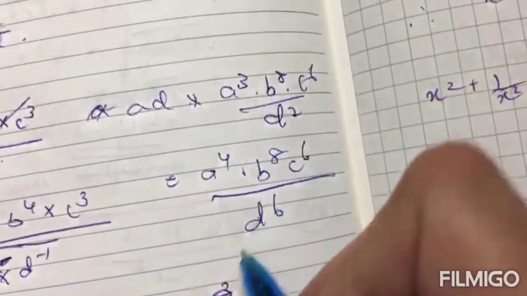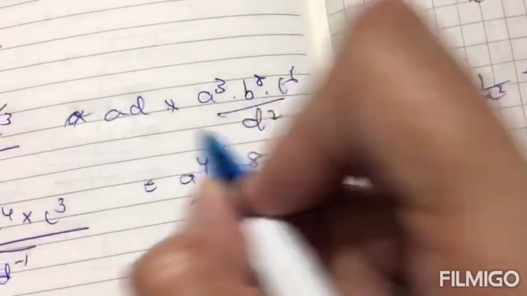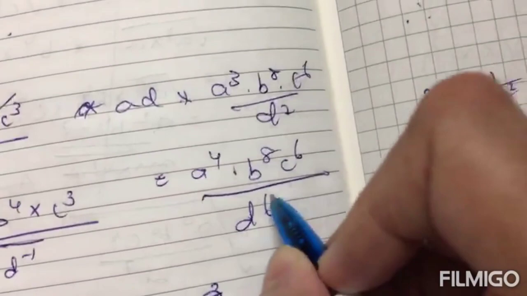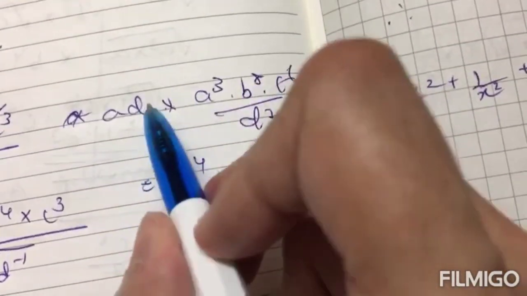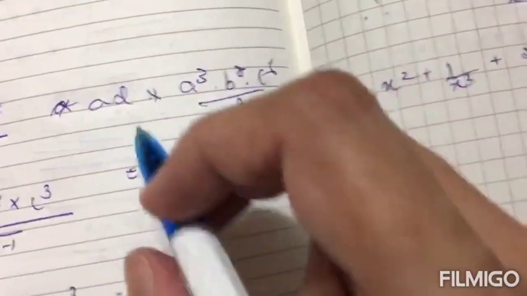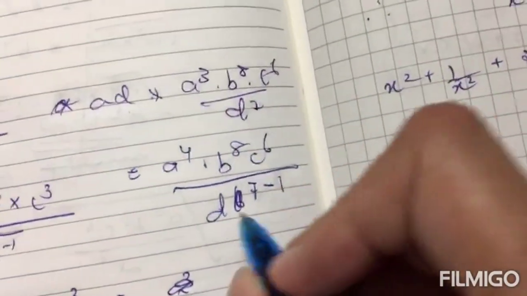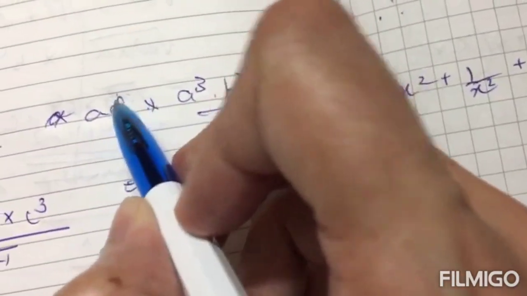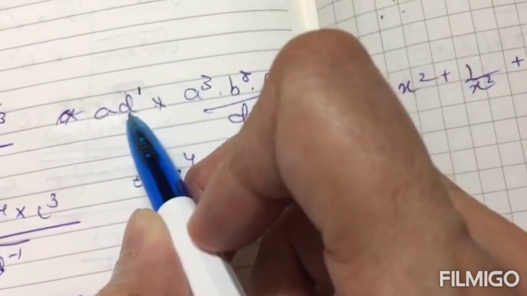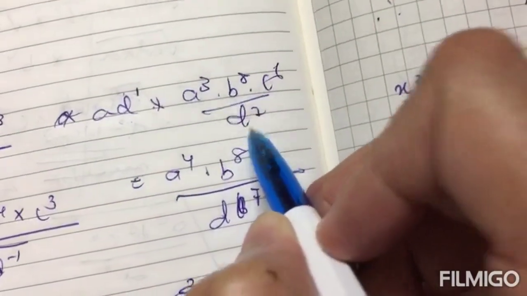Why 6? Because this can be written as D7 minus 1. Why? Because you know this rule. How did I get minus? So D, if it's in the numerator, this is equal to D raised to 1. If I want to put this in the denominator, how can I put it?